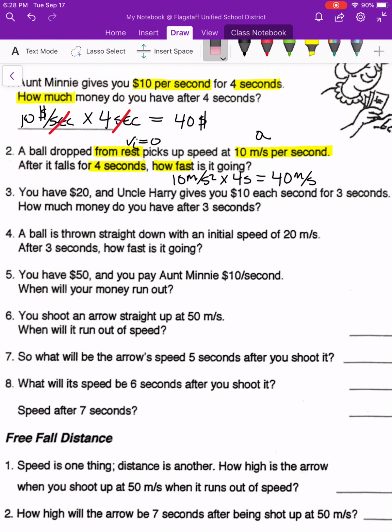So you now have $20 and Uncle Harry gives you $10 each second for 3 seconds. These are some pretty good aunts and uncles you have here if they're just paying you per second. But let's go through the important information again. You start with $20. Uncle Harry gives you $10 each second for 3 seconds. How much money do you have after the 3 seconds?